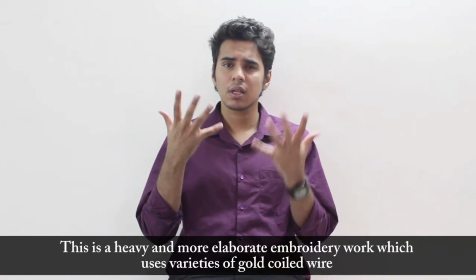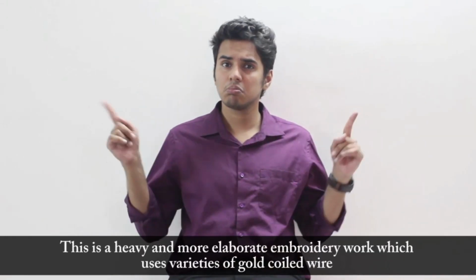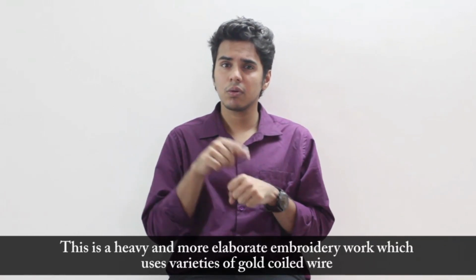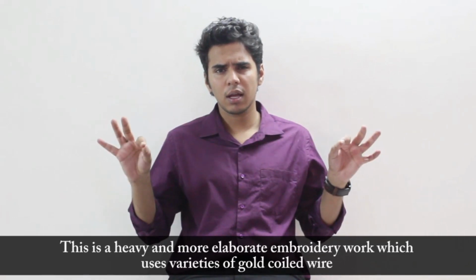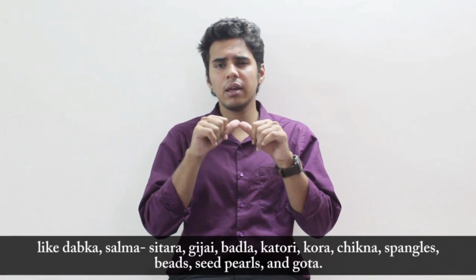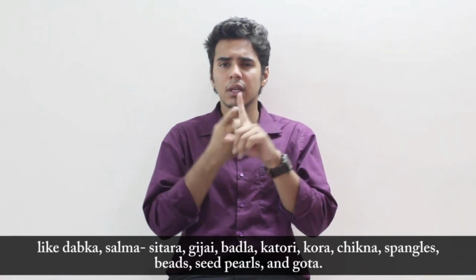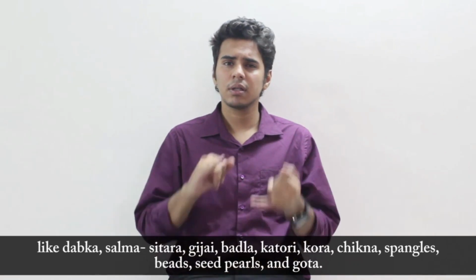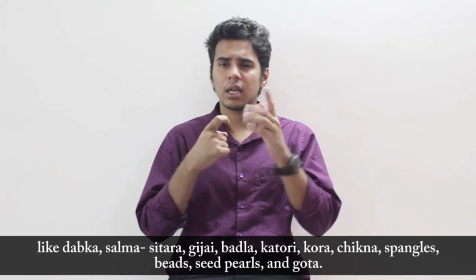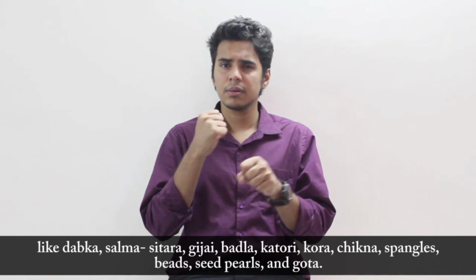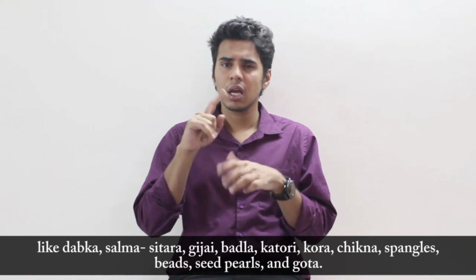Number 7. Zardozi. This is a heavy and more elaborate embroidery work which uses varieties of gold coiled wire like dabka, salma sitara, gijai, padla, katori, kora, chikna, spangles, beads, seed pearls, and gota.